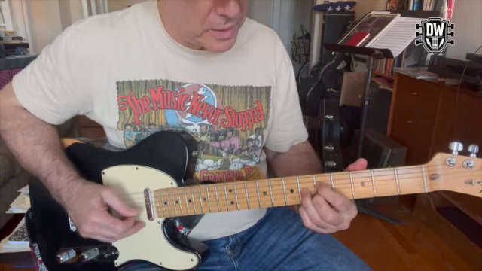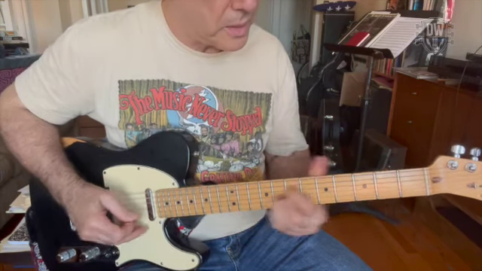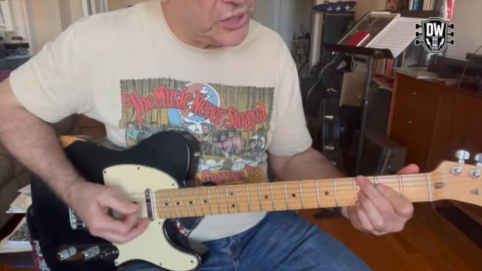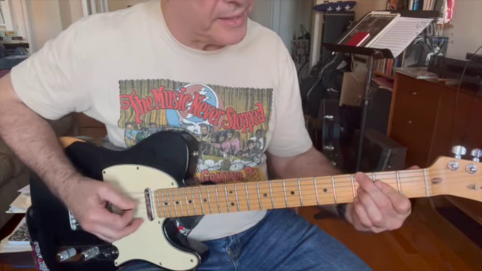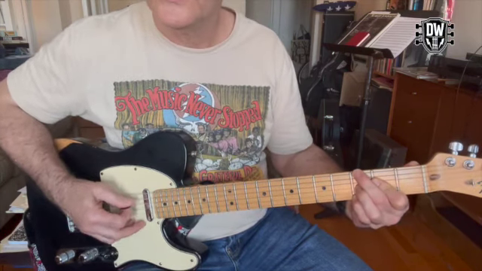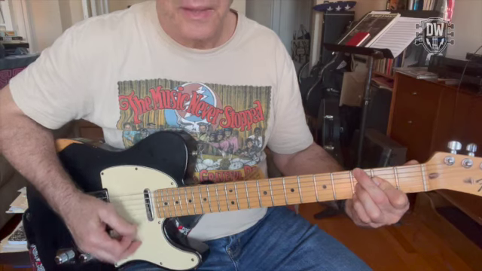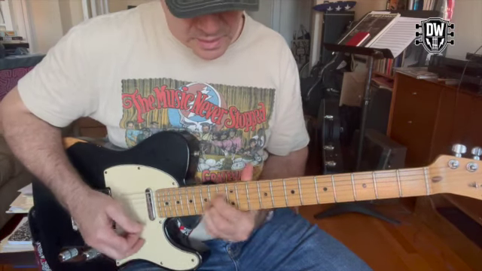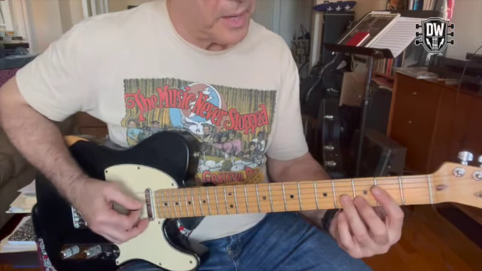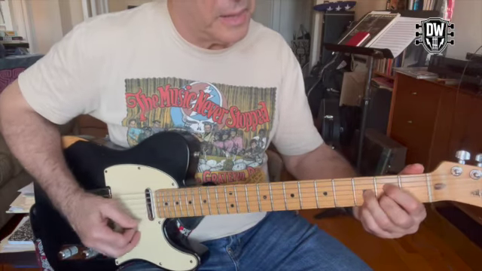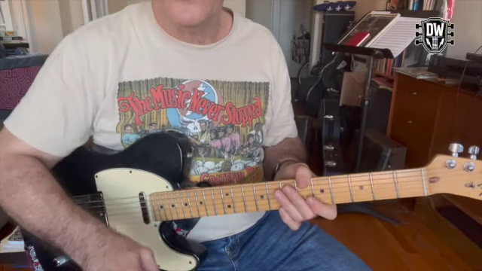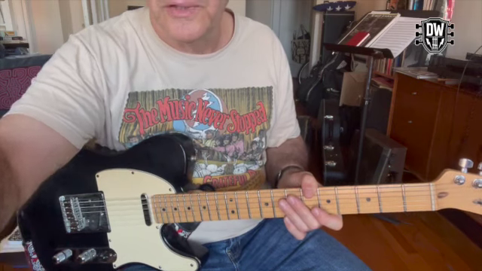You can also call it a G7 flat 9. You put the G in the bass. And there you have it. You should have those all under your fingers, ready to go.